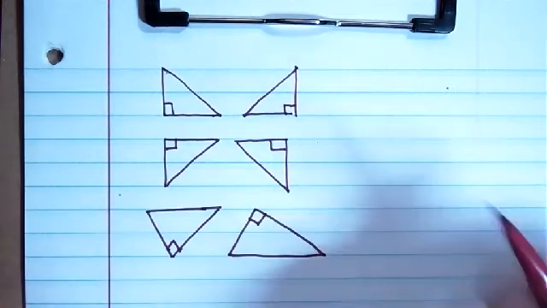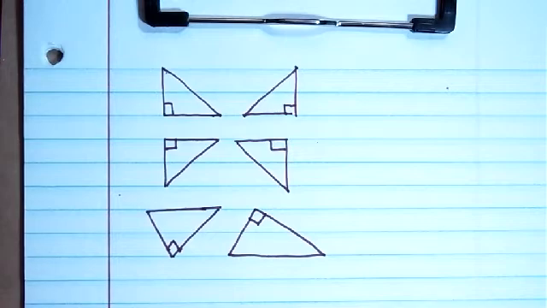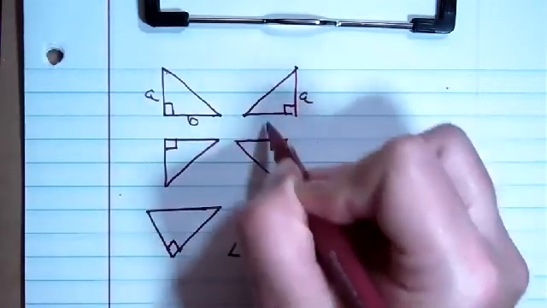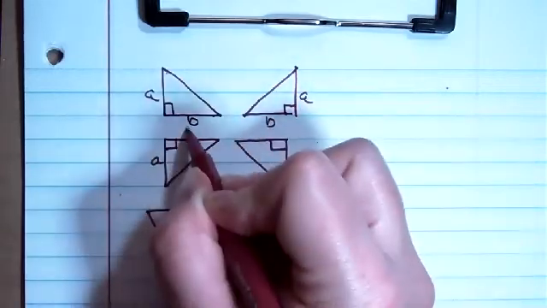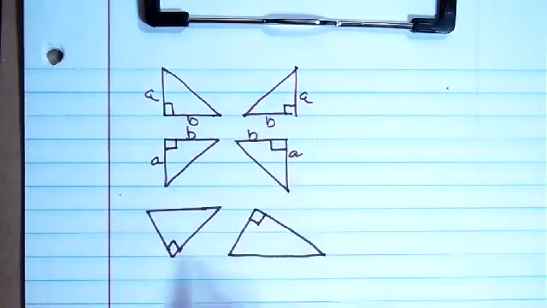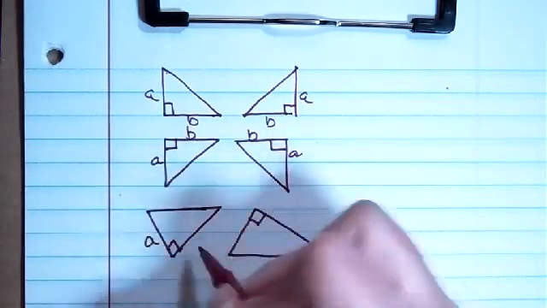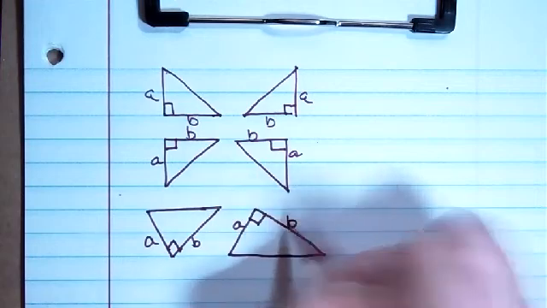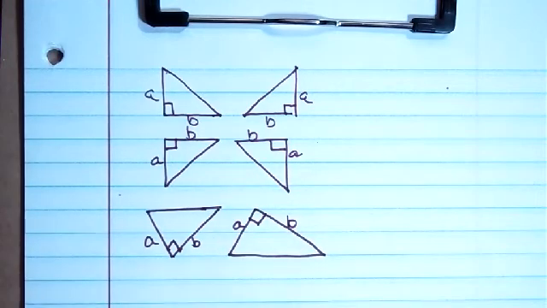Now, remember, no matter how it's turned or twisted, your legs are always the sides that make the right angle. So this is always going to be A and B, A and B, A and B, A and B. Now right here, it doesn't really matter which side is A and B as long as you get them together. Okay? Now, the big thing is C.